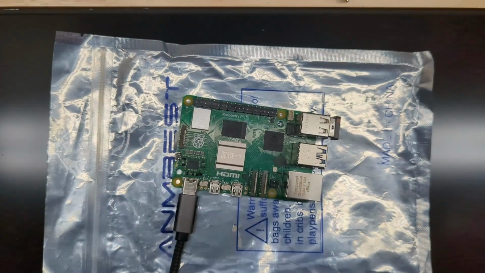Okay, now we're at the troubleshooting phase of this chapter. If you did not have any problems getting your Raspberry Pi set up, then just skip this part and move on to the Allsky configuration. But if you did have issues, then you're in the right spot, because we'll go through some troubleshooting steps.